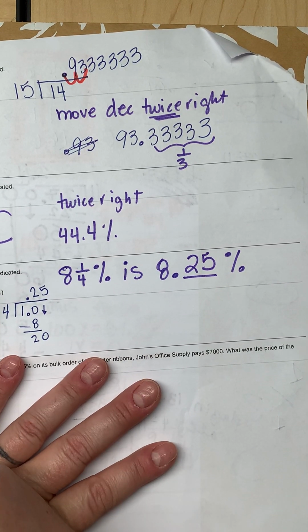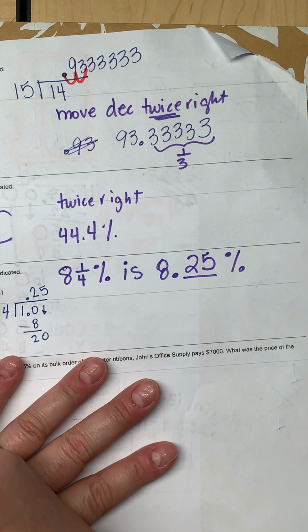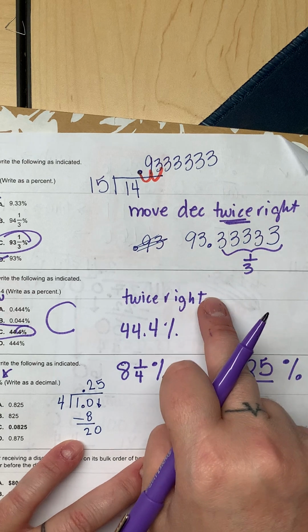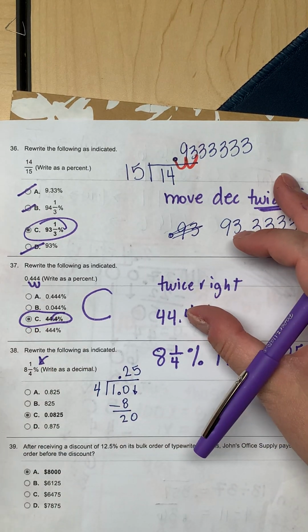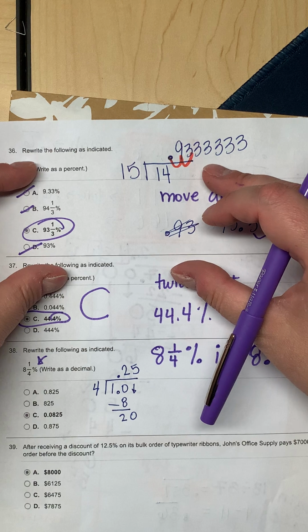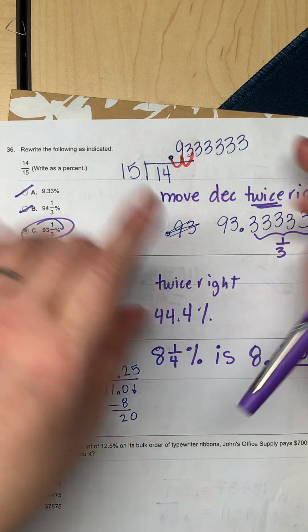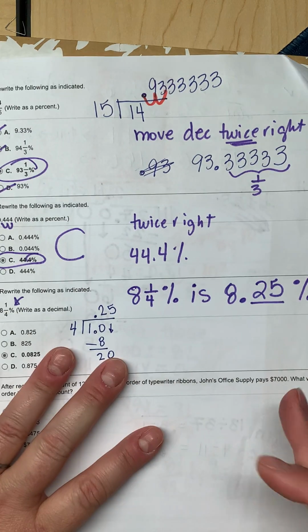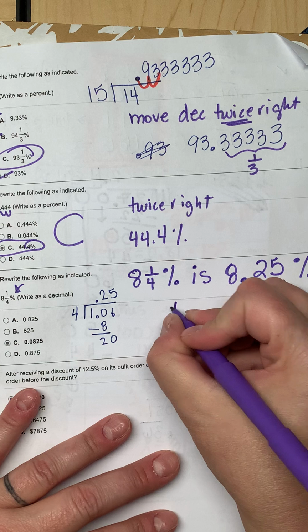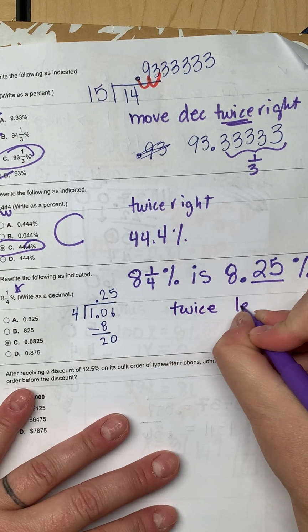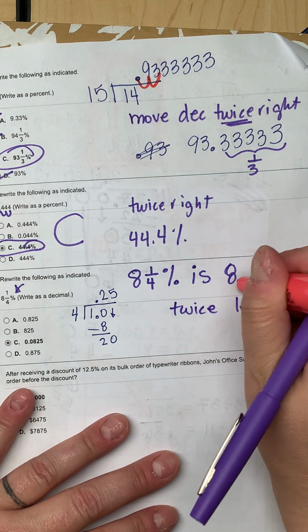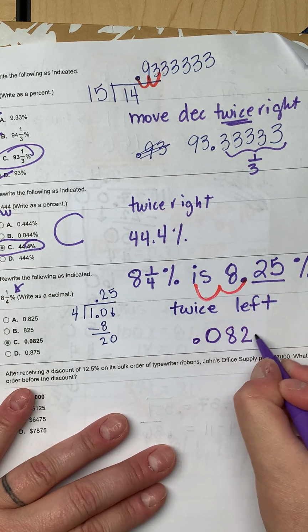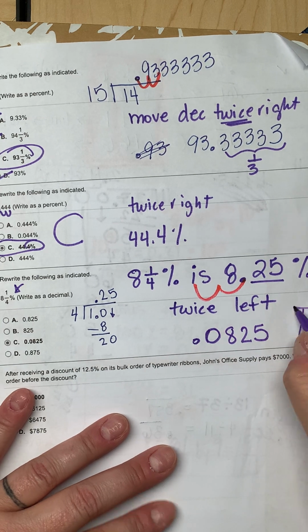Okay, now we want to write it as a decimal. Well, it's like we're going backwards of what we just did. So what we just did, we started with a fraction or decimal, and we turned it into a percent. And we moved the decimal twice to the right. Now we're going backwards, so I need the decimal to go twice to the left. So we get 0.0825, or C. Woohoo!